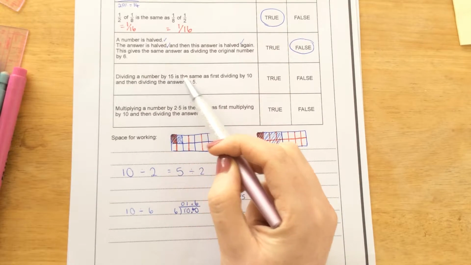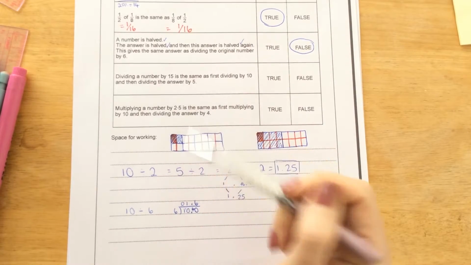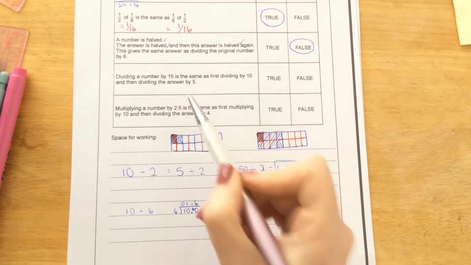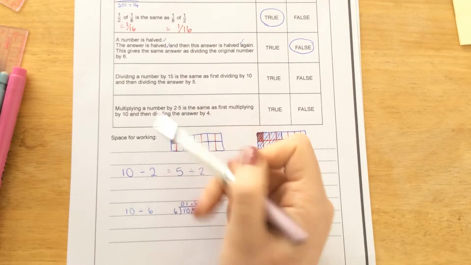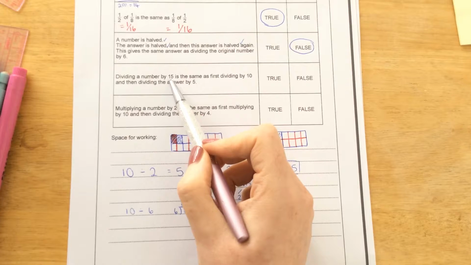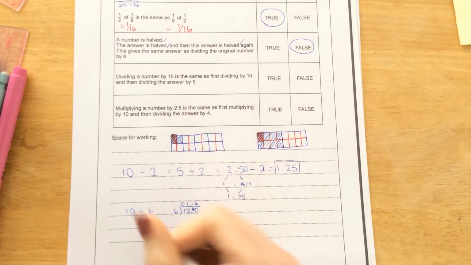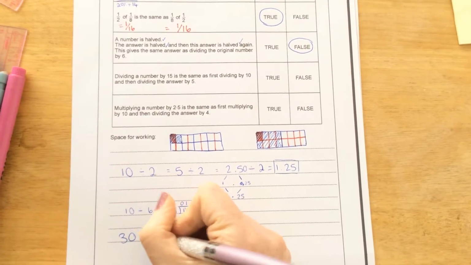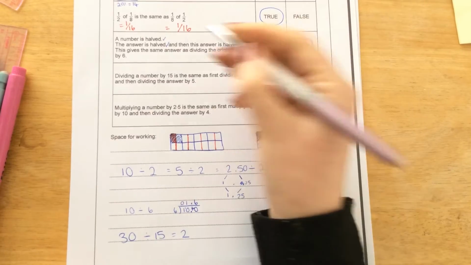Dividing a number by 15 is the same as first dividing by 10 and then dividing the answer by 5. So if we choose a number that's in the 15 times table to make it nice and easy, we could do 30. So dividing that number by 15. So 30 divided by 15 equals 2.